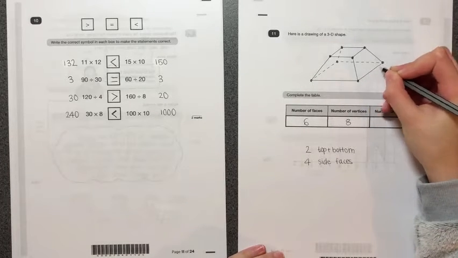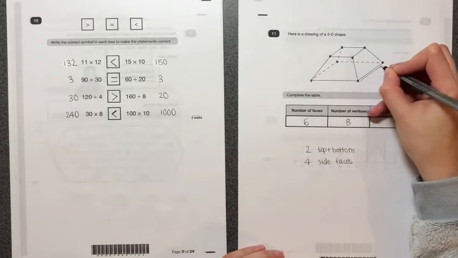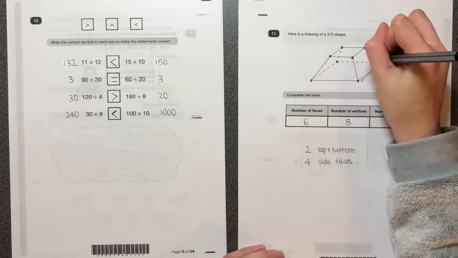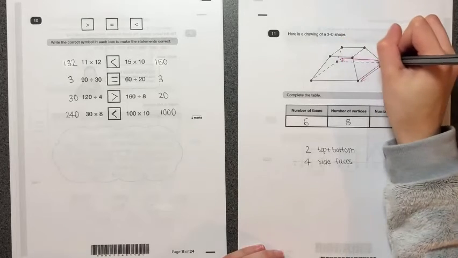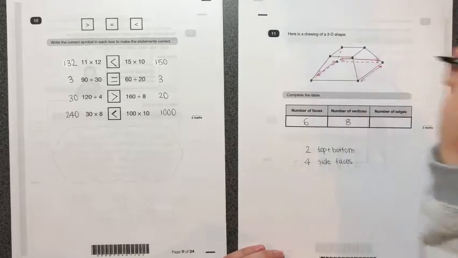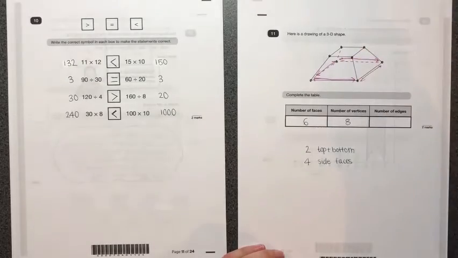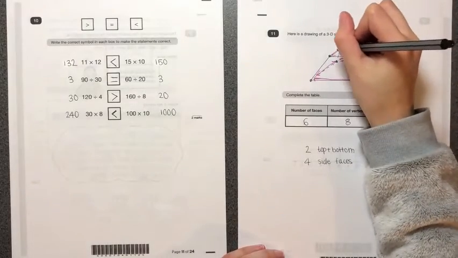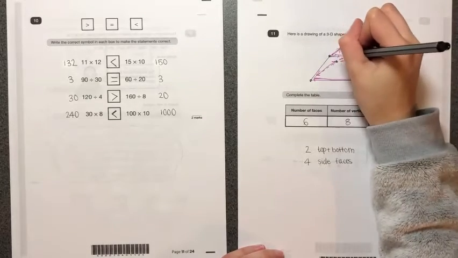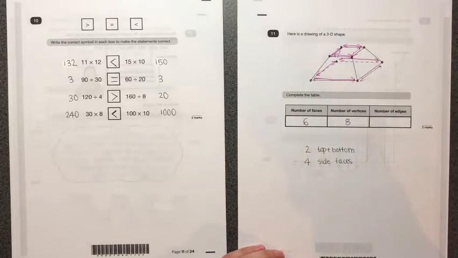From this vertice to this vertice, we've got 1 edge. From this one to this one, we've got 2, this one to this one, 3, 4, 5, 6, 7, and 8.